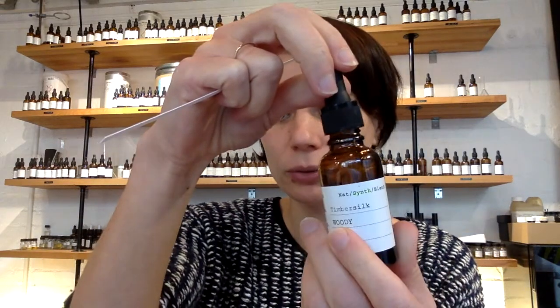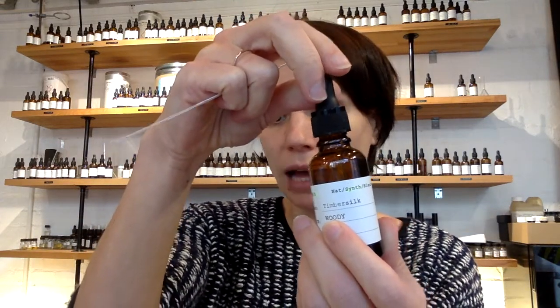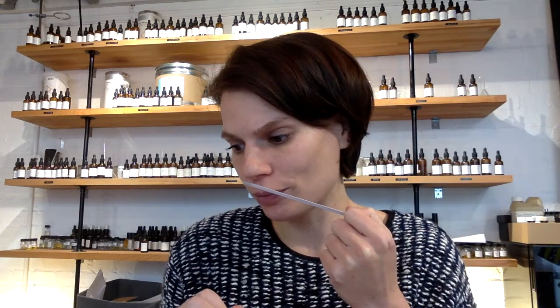Let's talk a little about Timbersilk. Actually, timber is a really good way of describing it. It smells of timber. If you go to a DIY shop and you've got that pine wood, essentially raw pine wood. Timbersilk is quite close to Iso E Super. It's from IFF, and it's like a stronger, more diffusive, a little bit more intense version of Iso E Super.